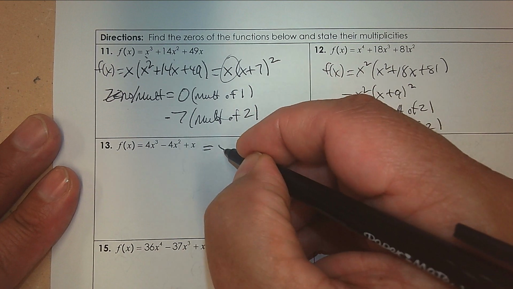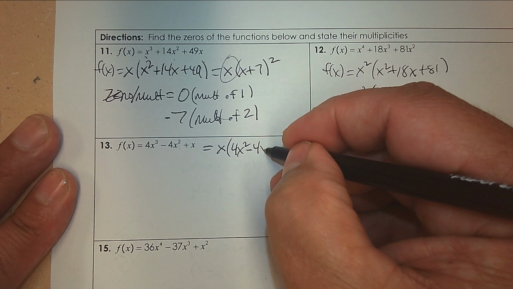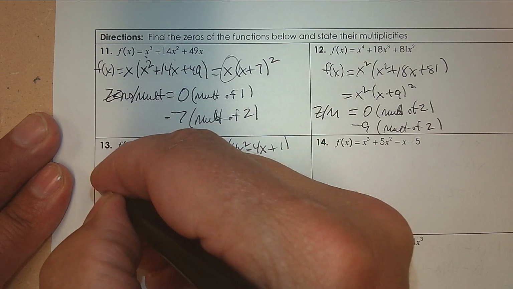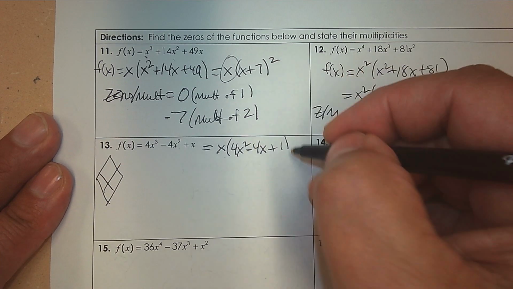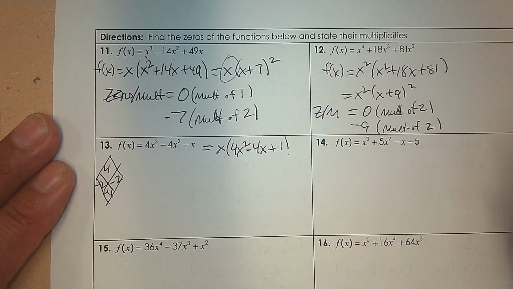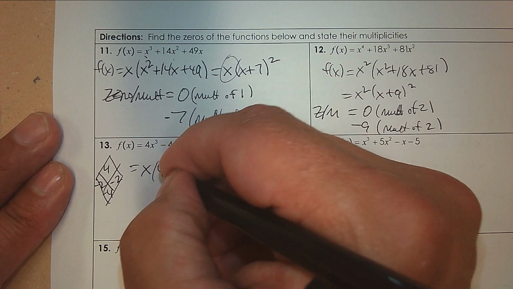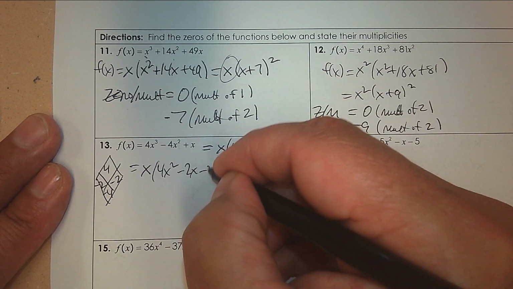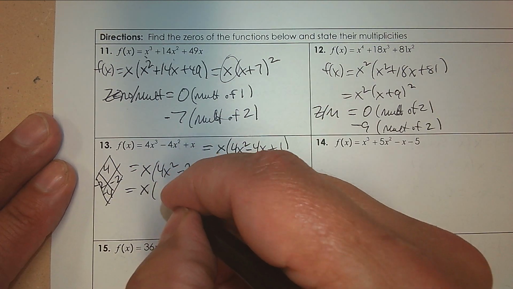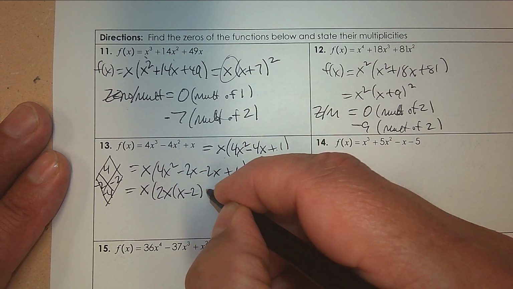Here, factor out an x, you get 4x squared minus 4x plus 1. So 4 times 1 is 4, and negative 4, that's negative 2 and negative 2. So I'm going to take out the negative 4 and replace with negative 2 and negative 2, and then factor by grouping. So the first two have a 2x in common. The next one just has a negative 1.